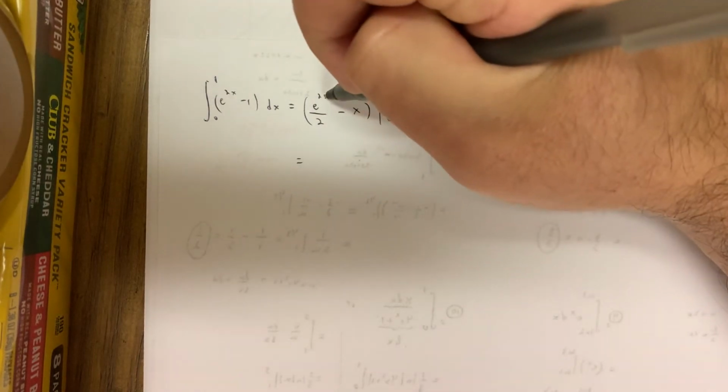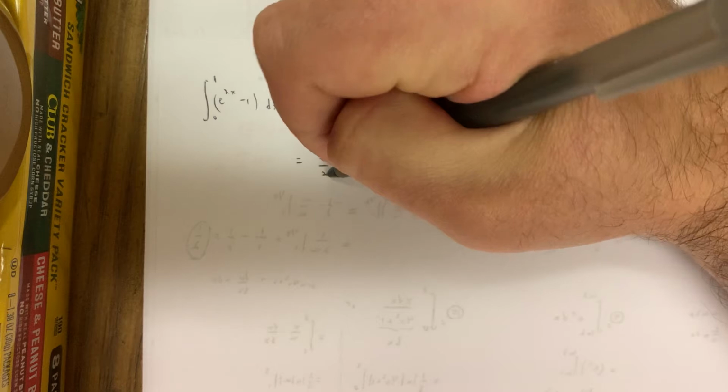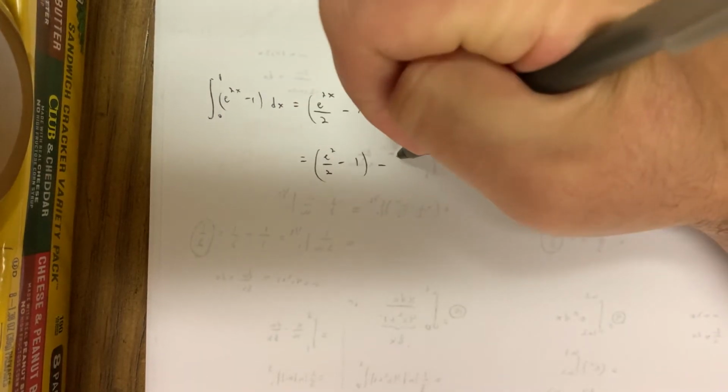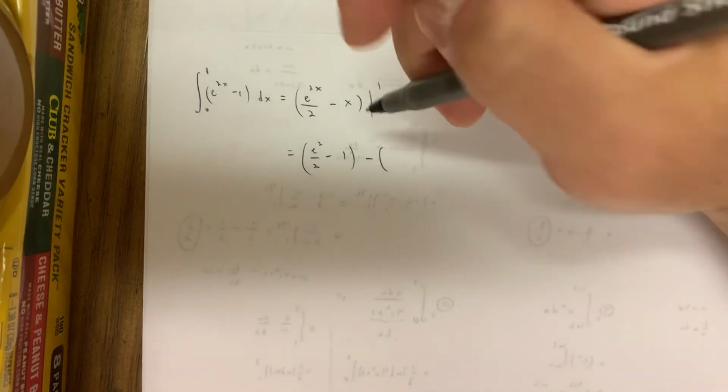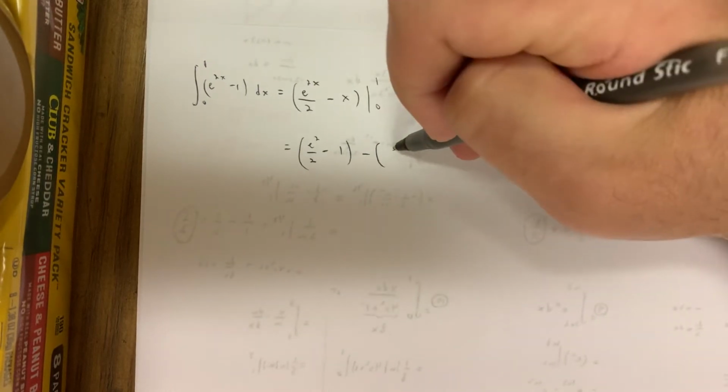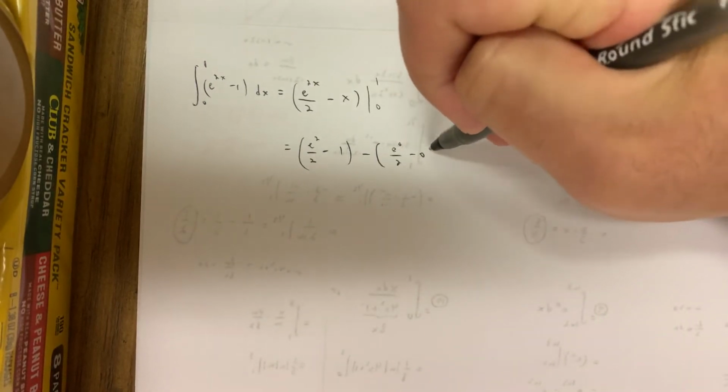Plug in the 1, e to the 2 times 1 over 2 is e squared over 2 minus 1. And just be careful here. People are like, yeah, I love zero bounds. You always get 0 back. Not in this case, okay? If you plug in this 0 right here, you get e to the 0 over 2 minus 0. And e to the 0, remember, that's equal to 1.